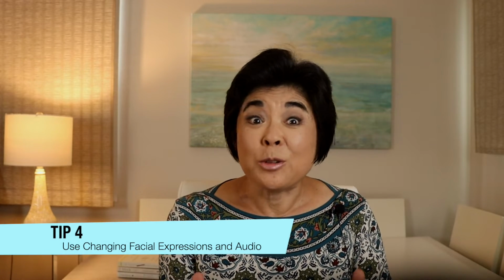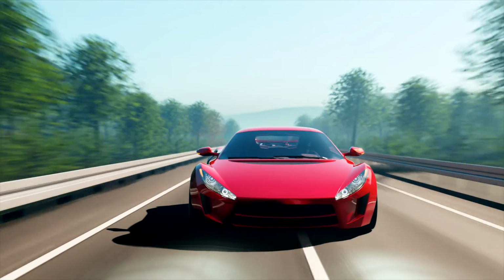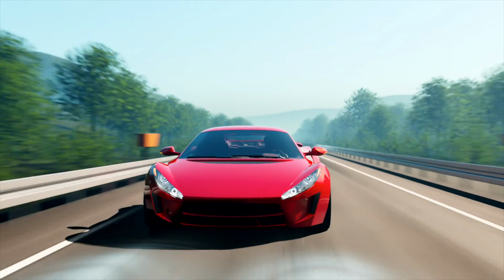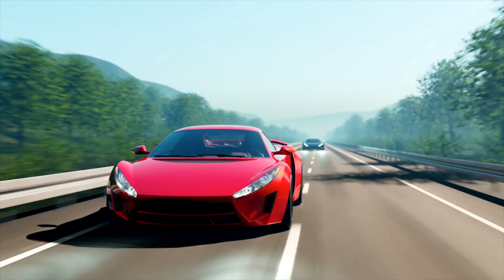Tip number 4. Use changing facial expressions and audio to keep learner engagement high. One of the biggest problems instructional designers face these days is keeping learners engaged. Everyone is so used to watching fast-paced, entertaining, high-quality videos on streaming services that it can be hard for training programs to compete. The truth is that some learners are so used to fast-paced animation and video that static screens can feel a bit boring.